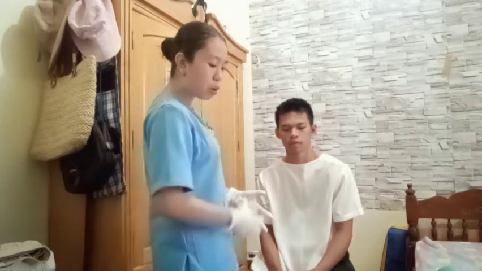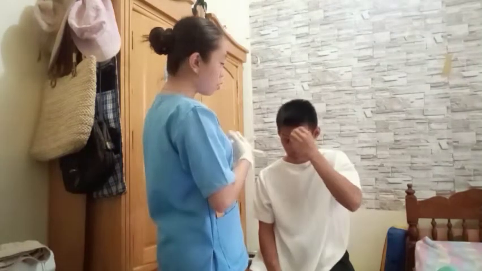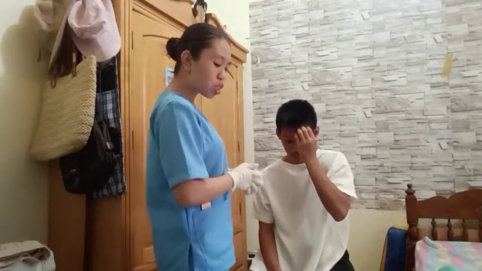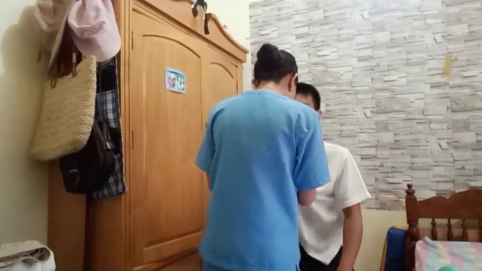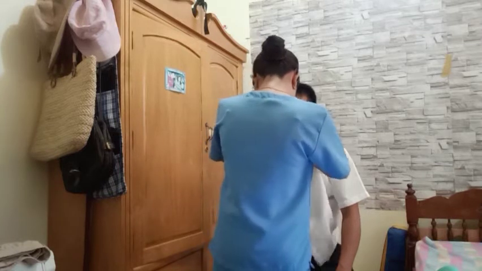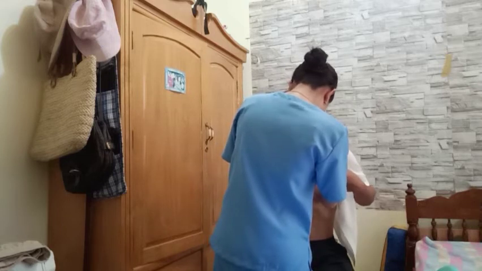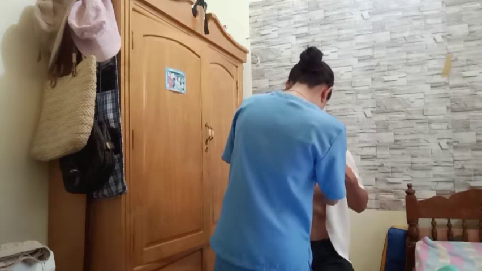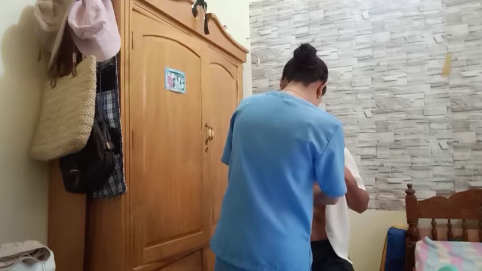So now we will be inspecting the position of the sternum from the anterior and lateral viewpoint, sir. So, the sternal position. Can you please lift up again, sir? Okay.